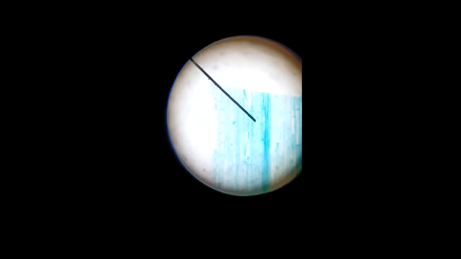Then the one where I kept the pointer is the sieve tube cell. That is a long cylindrical structure. On the side of this sieve tube cell you can find the companion cell. These are small, with a nucleus. That is actually a living cell and it is regulating the function of the sieve tube cell.